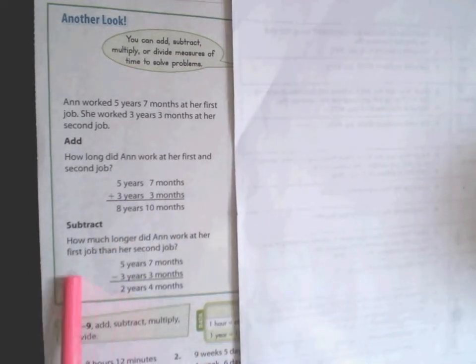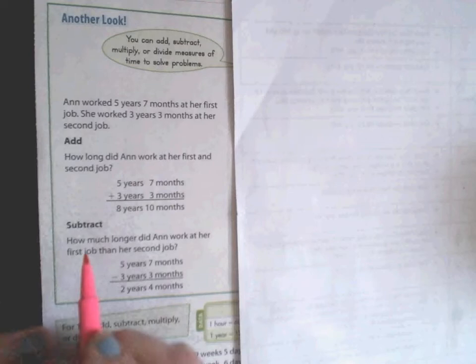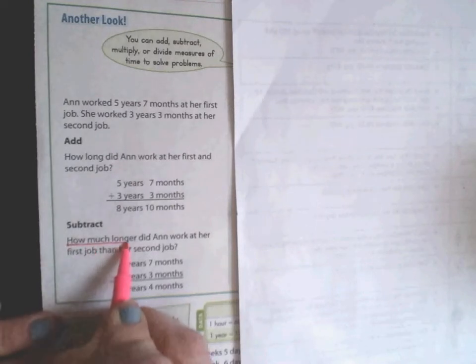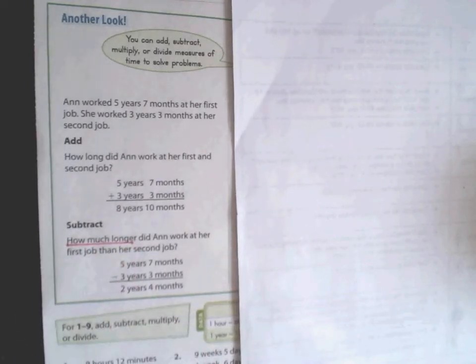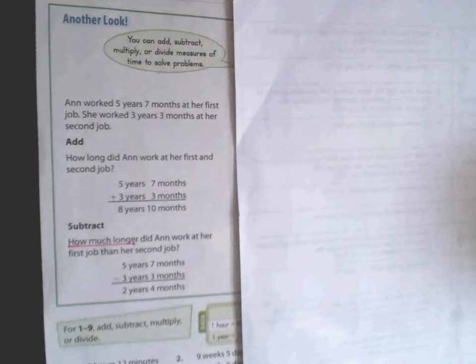And for subtracting, the question you ask could be how much longer, and we know that when we see that, that typically means to subtract. Did Anne work at her first job, then her second job?